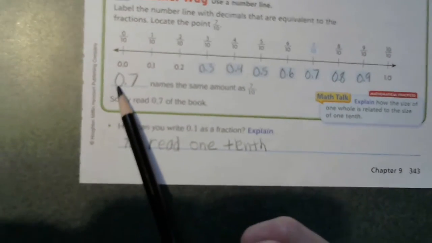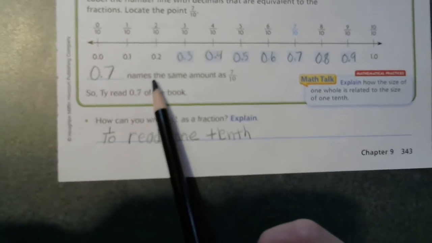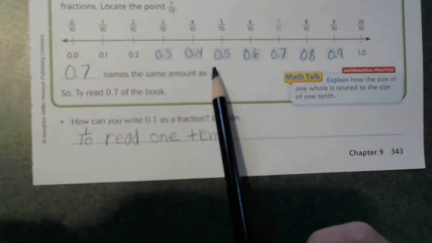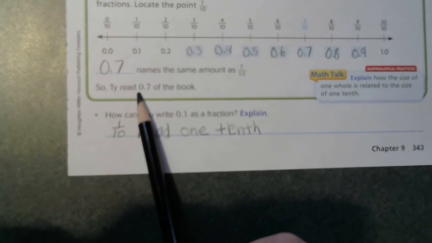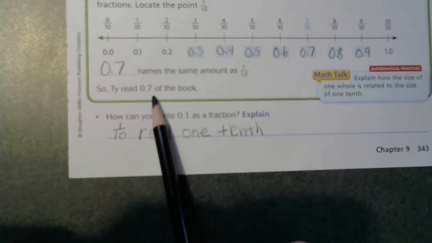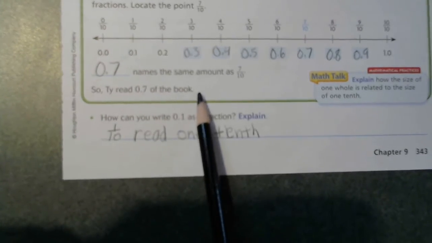So 0.7 names the same amount as 7/10. So Ty read 0.7 or 7/10 of the book.